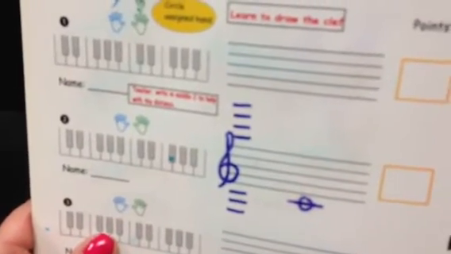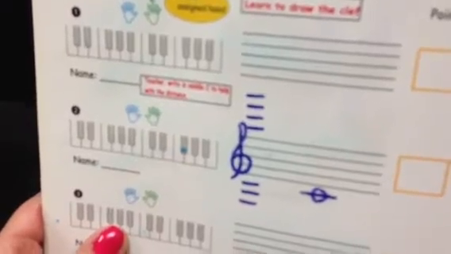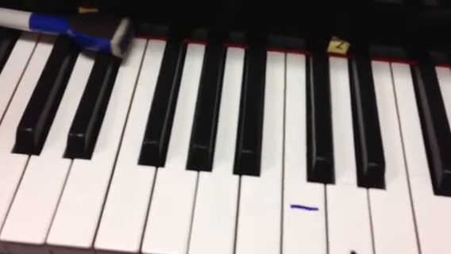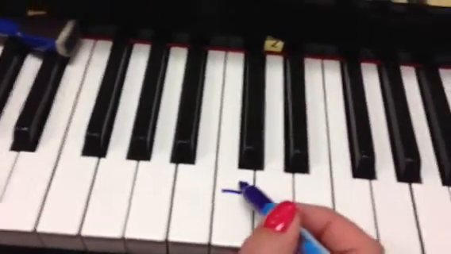So even if you're looking at the keyboard, let's go down to the keyboard for a second. And I like to say, when you're doing middle C, because there's the middle, a hyphen always attaches something.